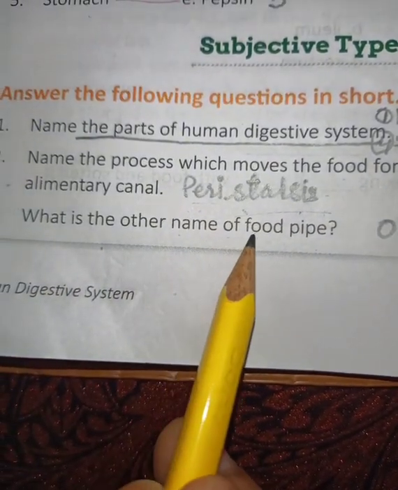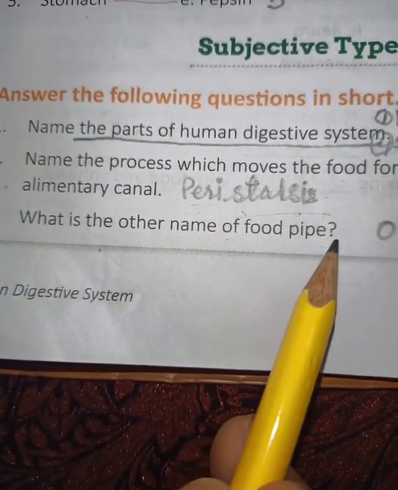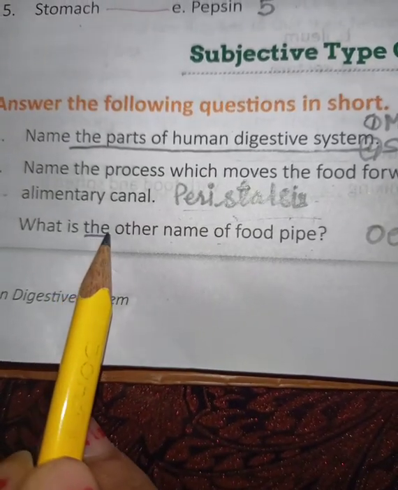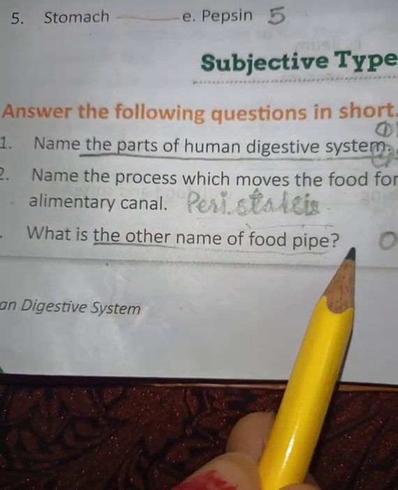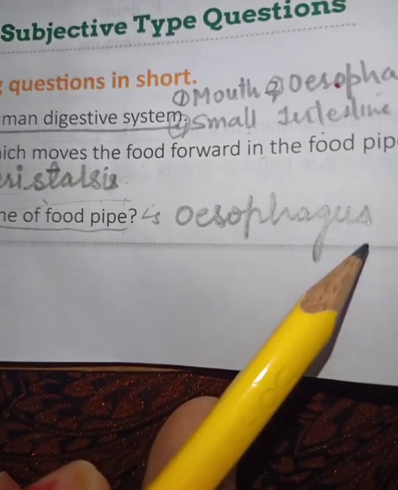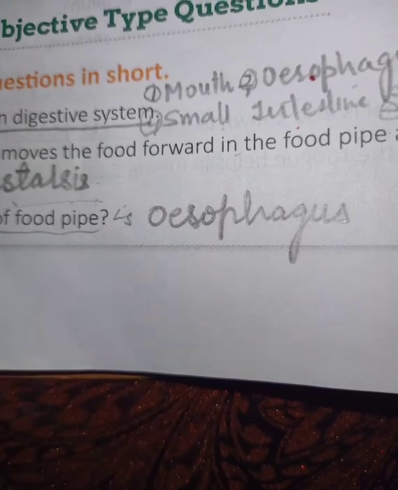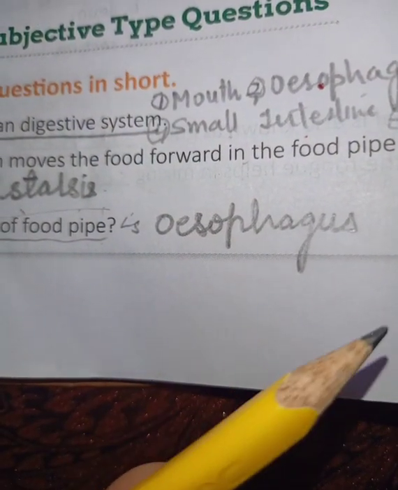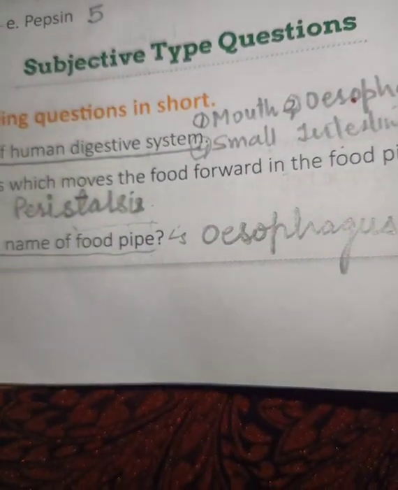What is the other name of the food pipe? How will you write? The other name of the food pipe is esophagus. Okay, the other name of the food pipe is esophagus. Now come to next page, children.